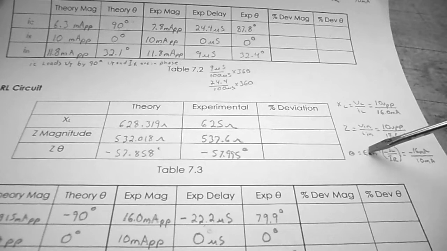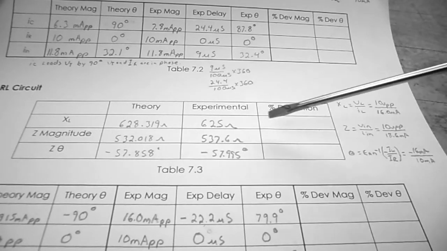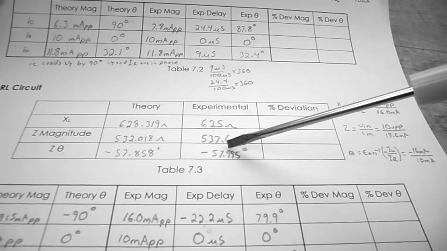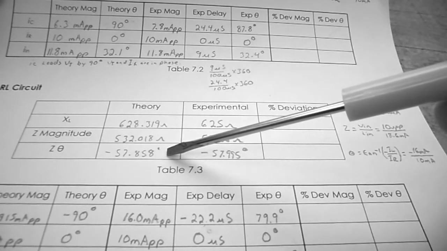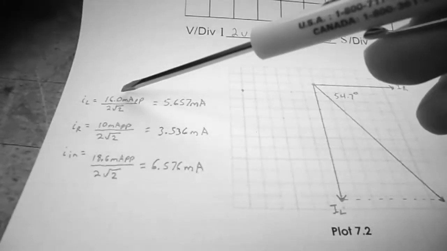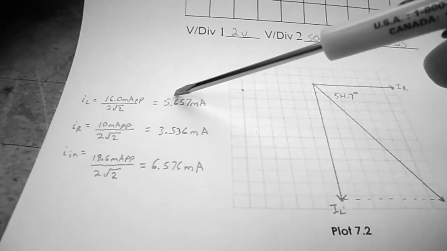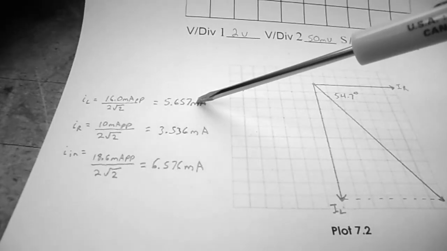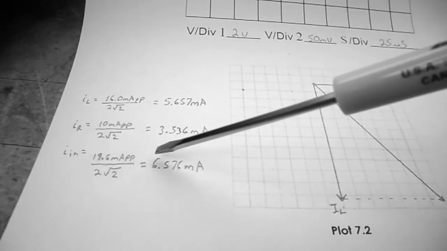And theta is arctan, or tan minus 1, of minus IL over IR, which is minus 16 milliamps divided by the 10 milliamps, and take the arctan of that, and it works out to minus 57.995 degrees, which again is comparable to my theory. Remember to convert your current in peak to peak to RMS. So my IL converts to 5.6 milliamps, IR converts to 3.5 milliamps, and IN is 6.57 milliamps.